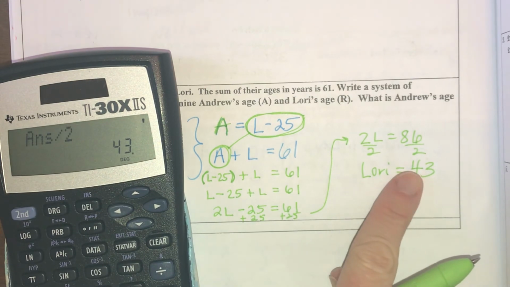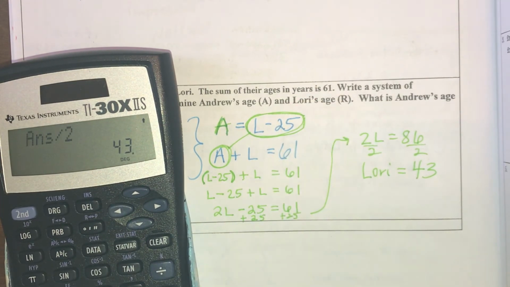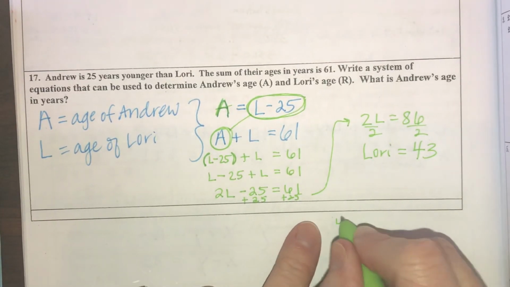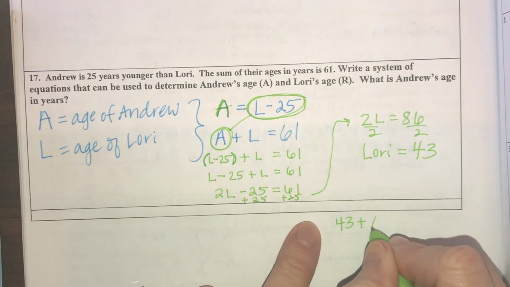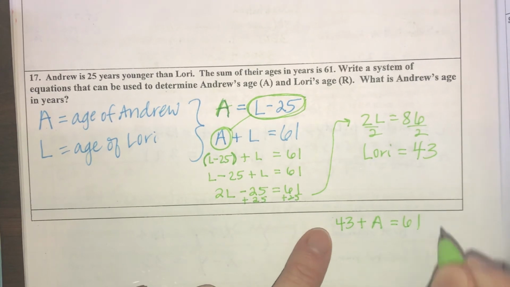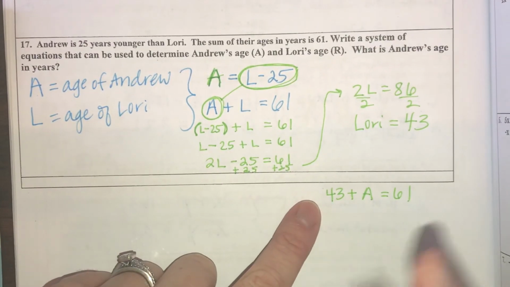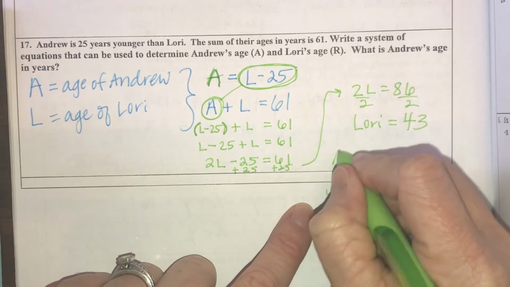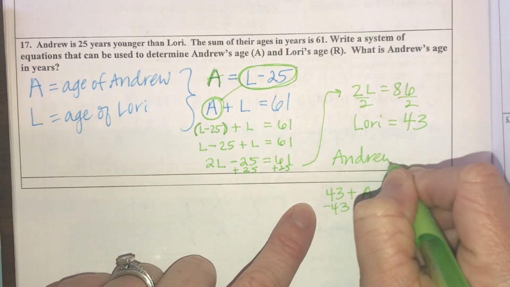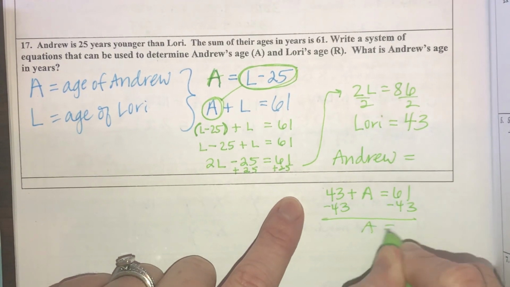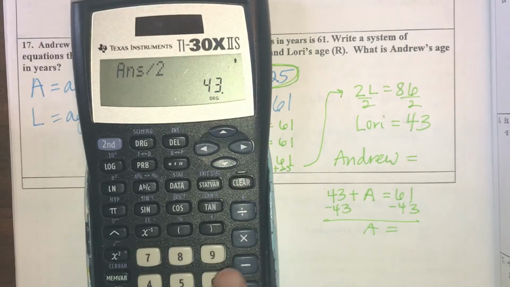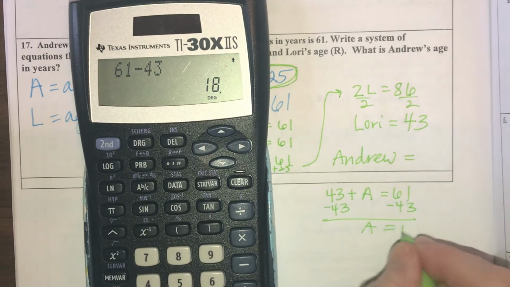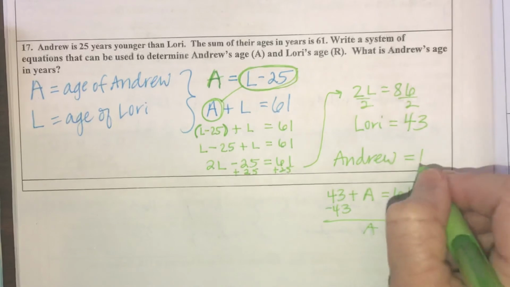Now if the sum of their ages was 61, if I plug in here 43, I can solve for Andrew by subtracting 43. So Andrew is, let's see, 61 minus 43 is a total of 18. So Andrew would be 18.